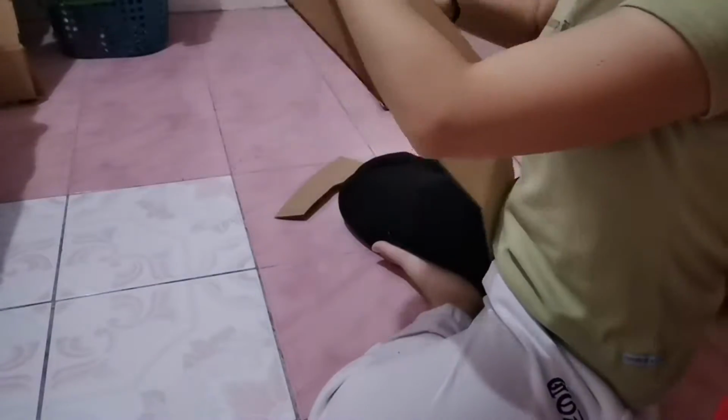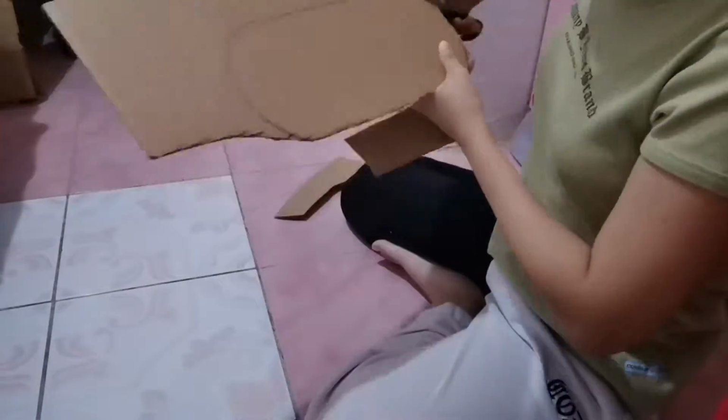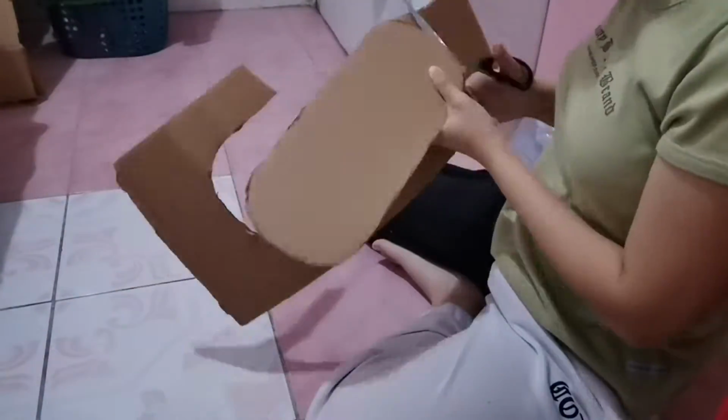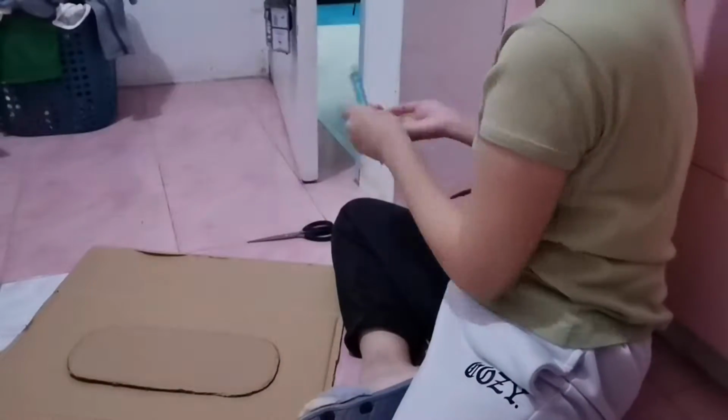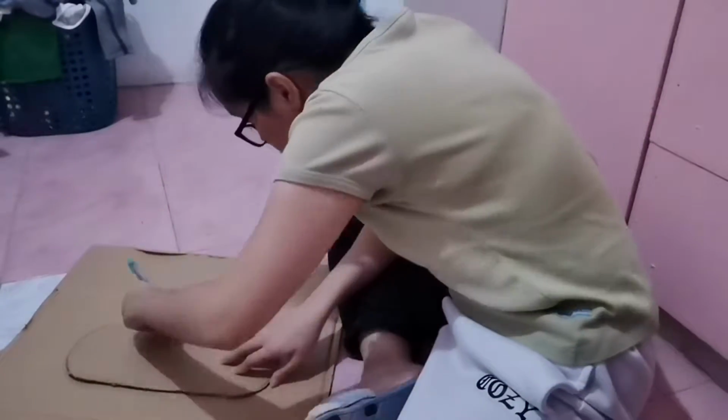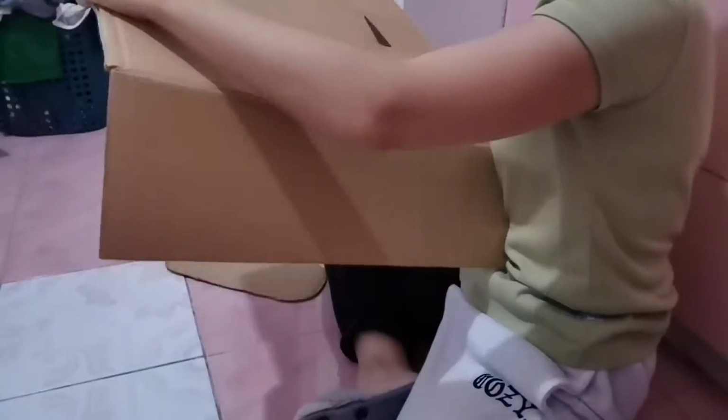Next is cut out the part you traced with scissors. Next, use the cutout to trace the other shapes.